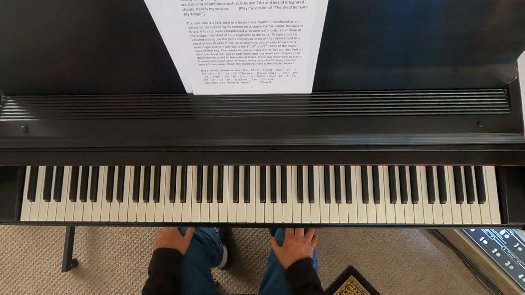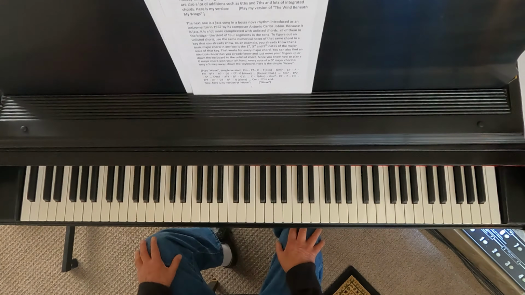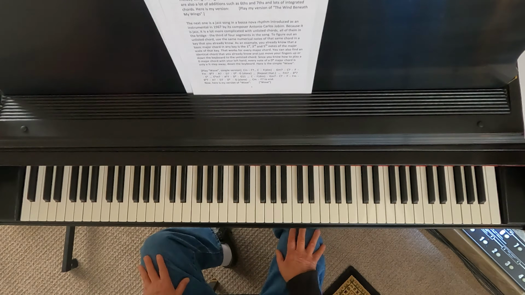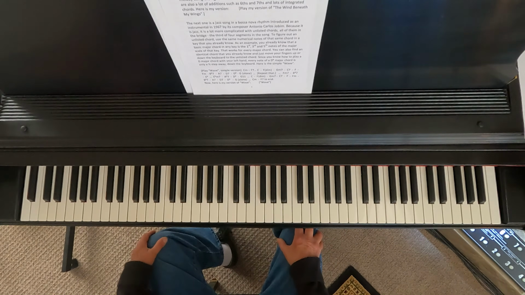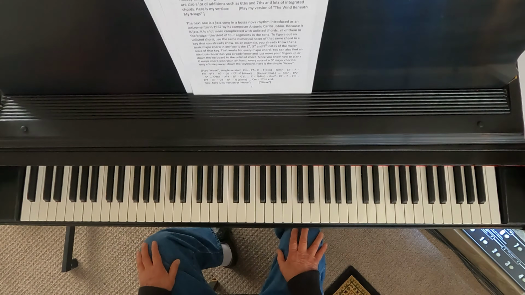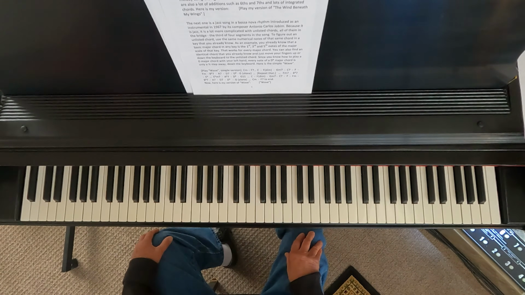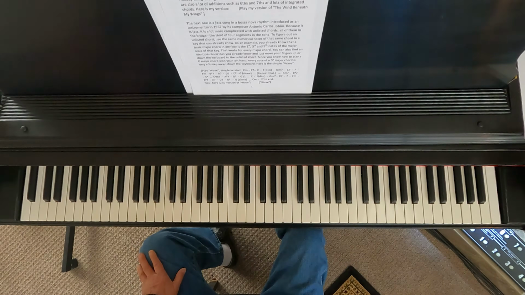The next one is a jazz song in a bossa nova rhythm introduced as an instrumental in 1967 by its composer Antonio Carlos Jobim. Because it is jazz, it is a lot more complicated with unlisted chords. All of them are in the bridge, which is the third of 4 segments in the song.